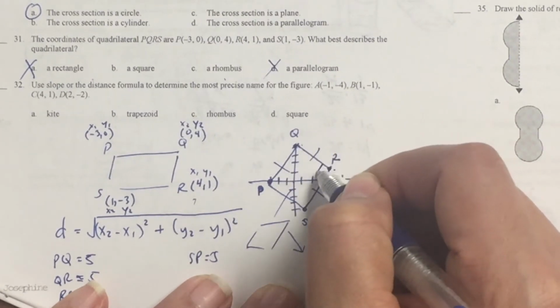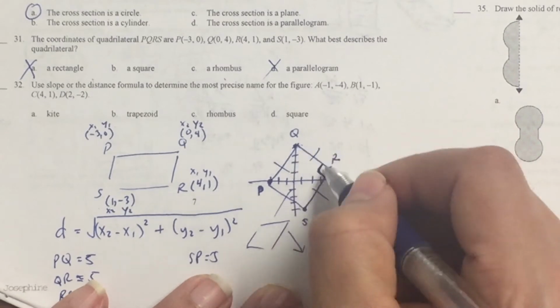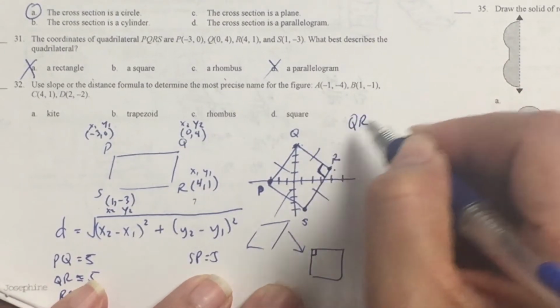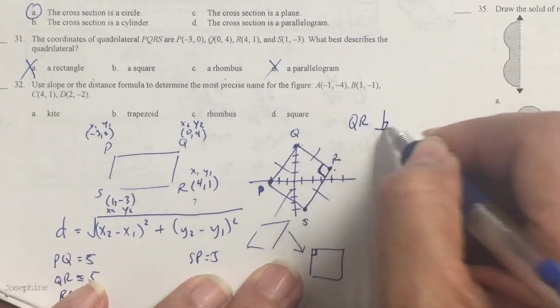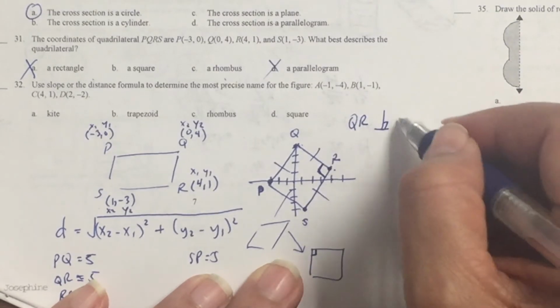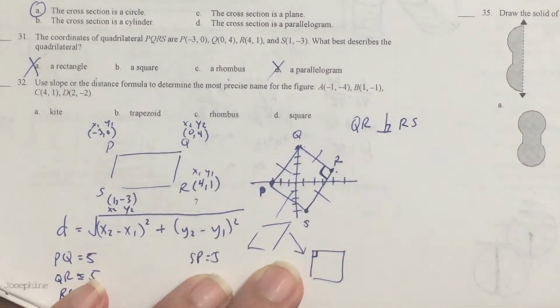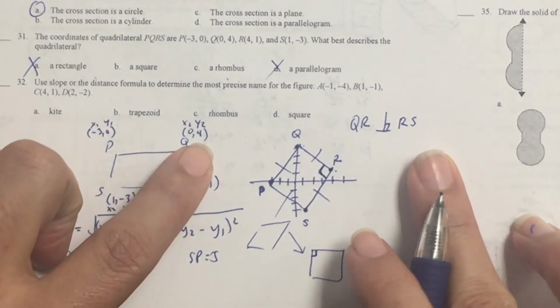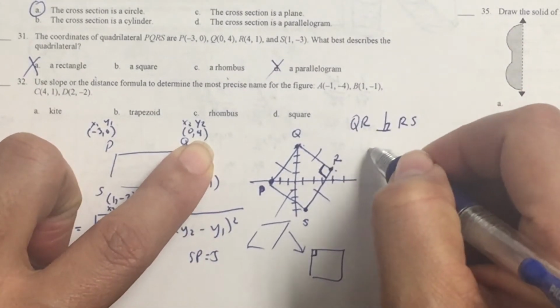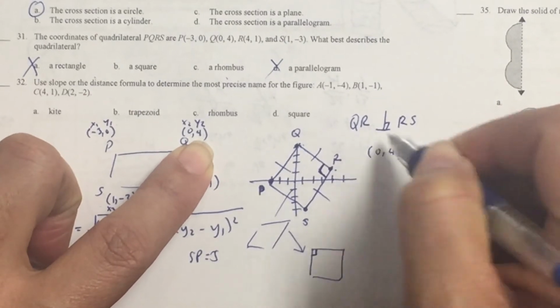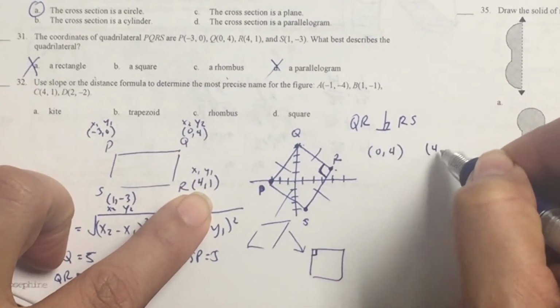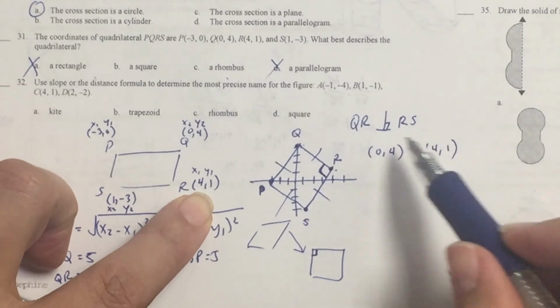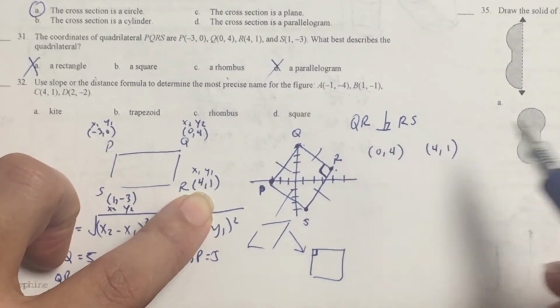QR. Let's check this one. Is QR perpendicular to RS? All right, so let's go with what's Q? Q is 0, 4. R is 4, 1. And perpendicular means you're going to find the slope, right? So let's find the slope.